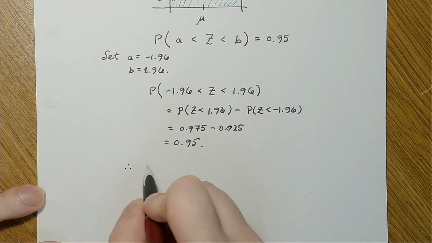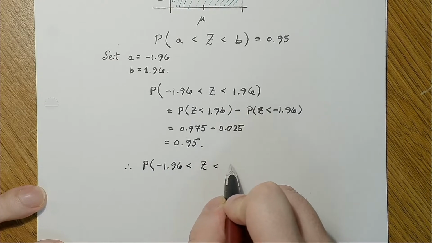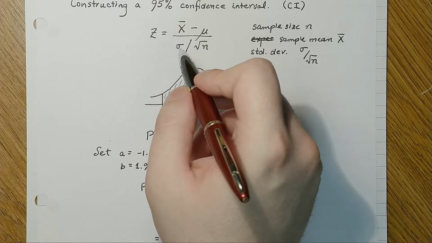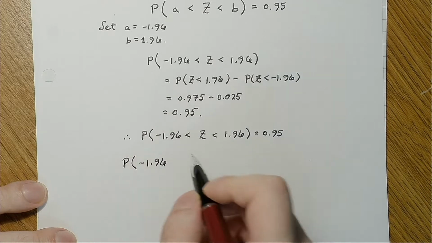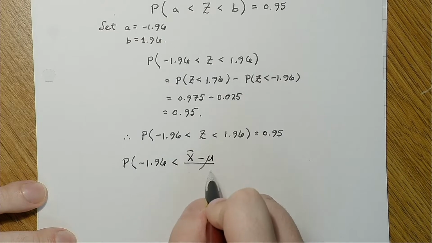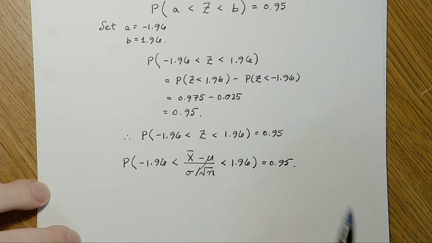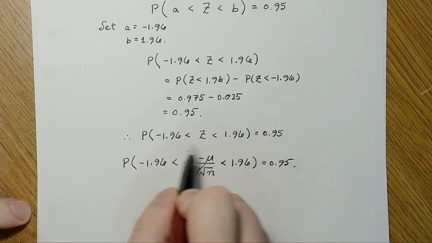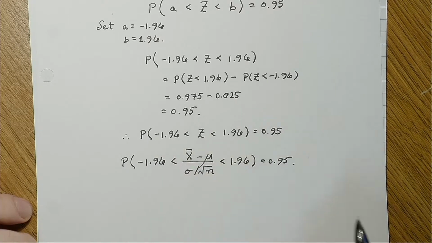So therefore, what I want is minus 1.96 to bound that variable Z. Okay, and then I'm going to replace my Z with our transformation. So that's what I have so far. What I would like, though, is to express this inequality with just mu inside.